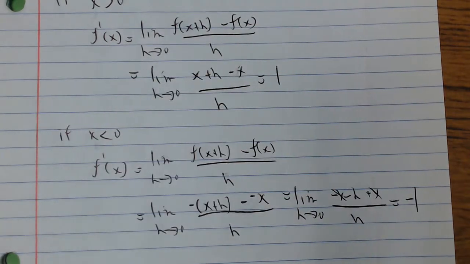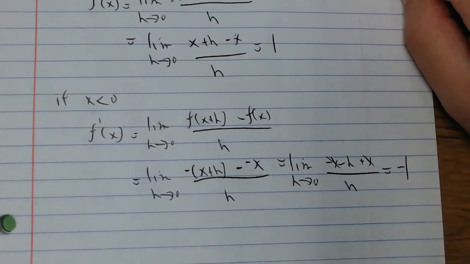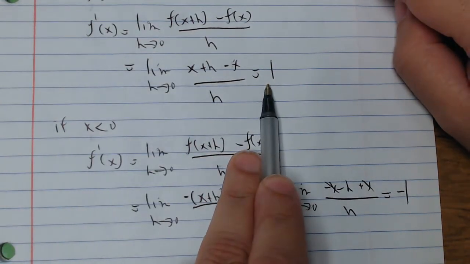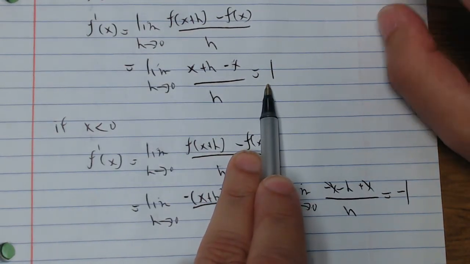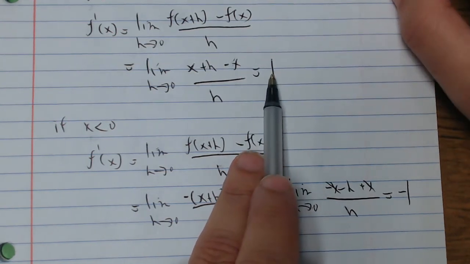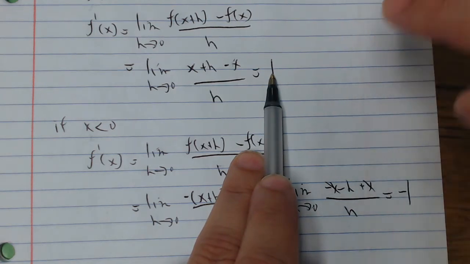So what is this saying? And this makes sense, doesn't it? Because what is my derivative saying here? As long as I'm to the right of 0, my slope of the tangent is always 1. Doesn't that make sense? Because we have a line defined as y equals x, and the slope of that is always 1.